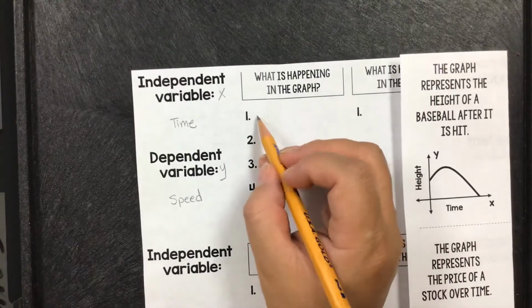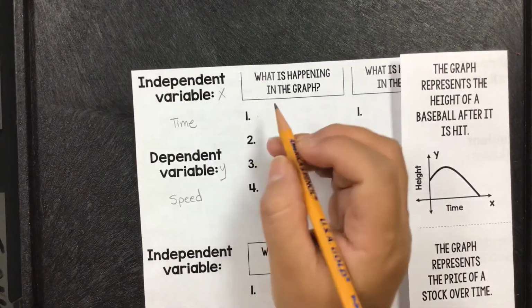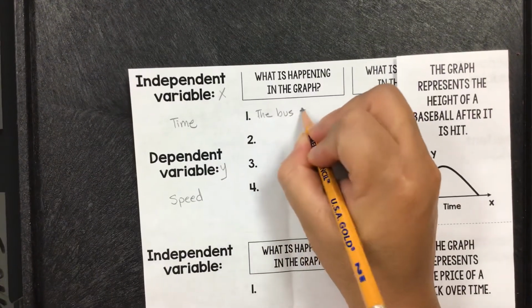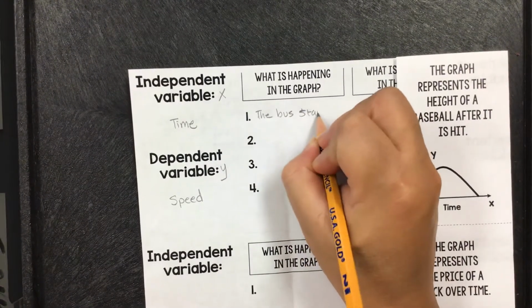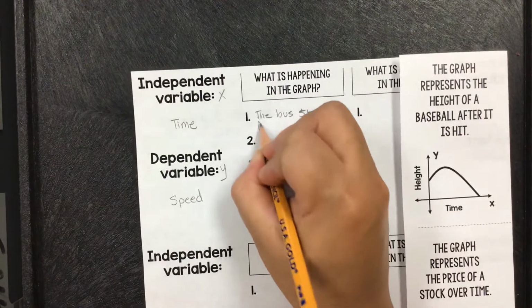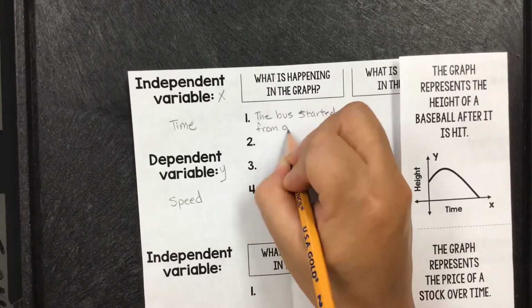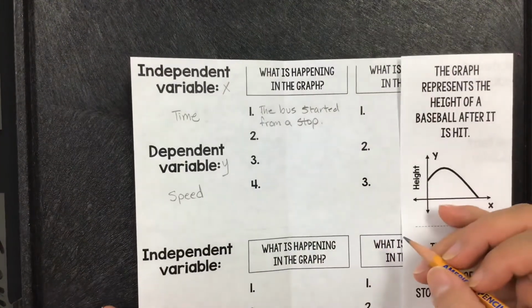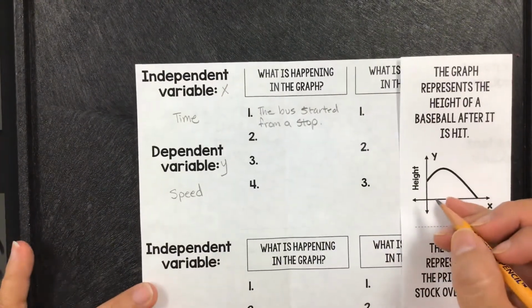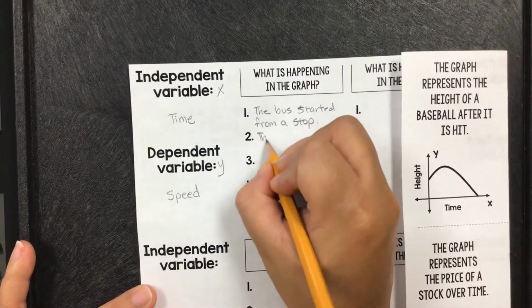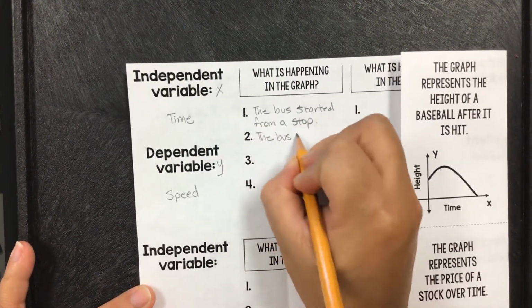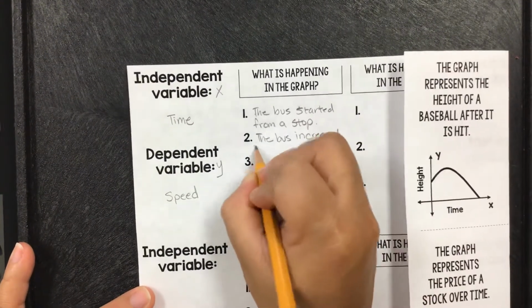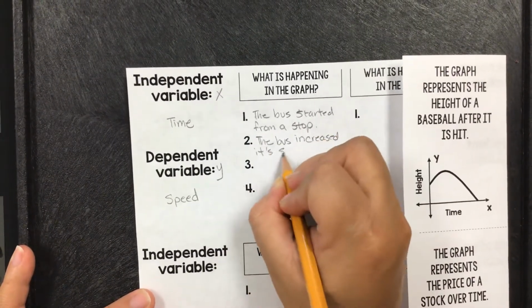All right, so first it started from a stop. The bus started from a stop. So that was our number 1. And then number 2, the bus increased its speed.